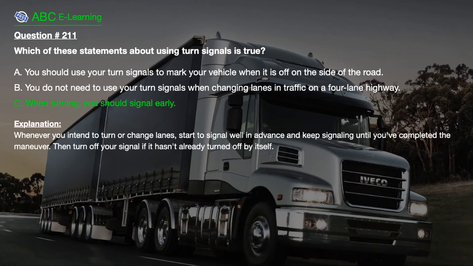The correct answer is here, C. When turning, you should signal early. Explanation. Whenever you intend to turn or change lanes, start to signal well in advance and keep signaling until you've completed the maneuver. Then turn off your signal if it hasn't already turned off by itself.